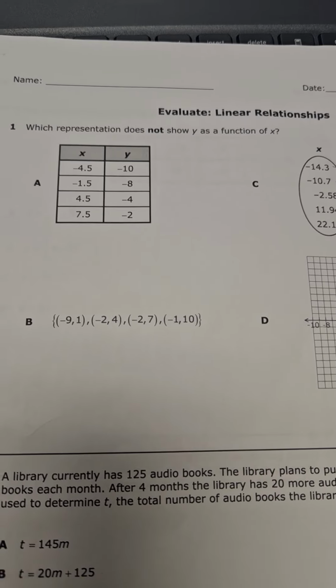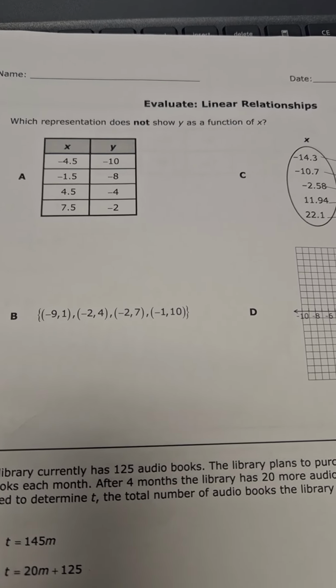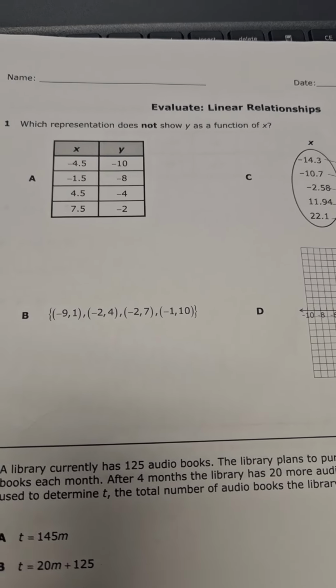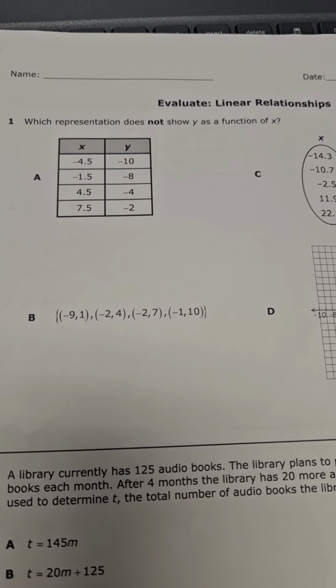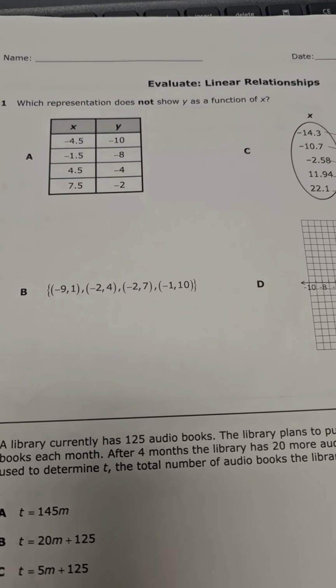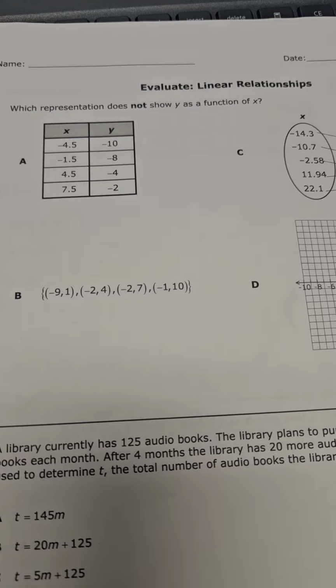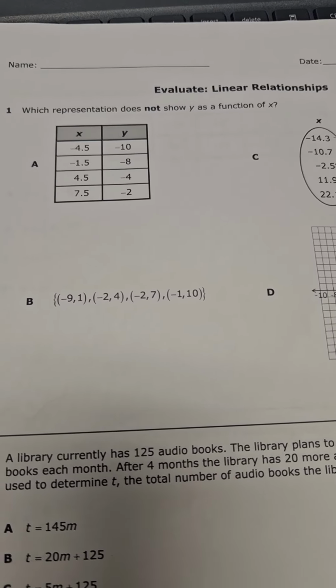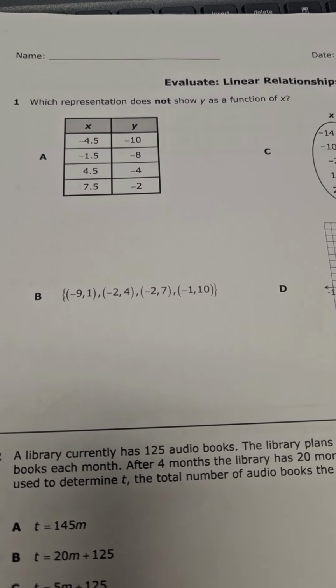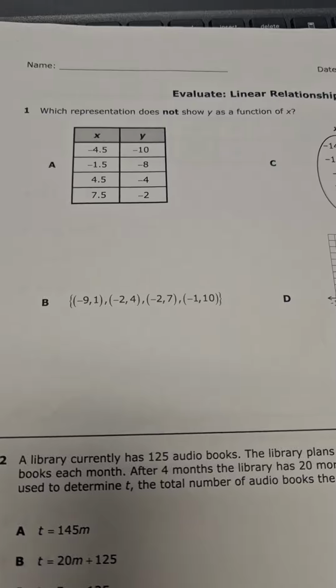Okay, students, I'm going to walk us through what evaluating a relationship to see if it's a function looks like as a test question. As I'm writing on my paper, I do want you to continue writing on yours as well. All right, pencils up, let's start.